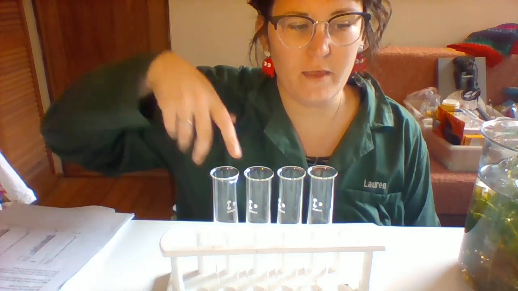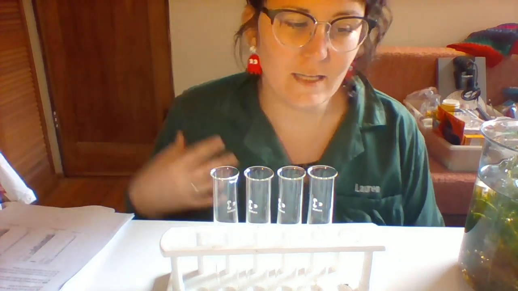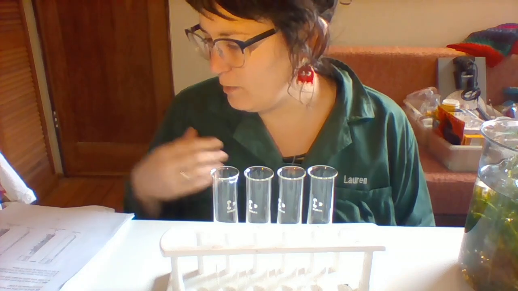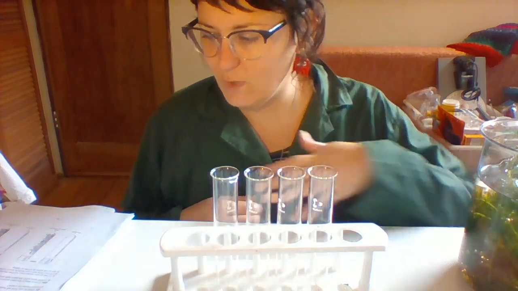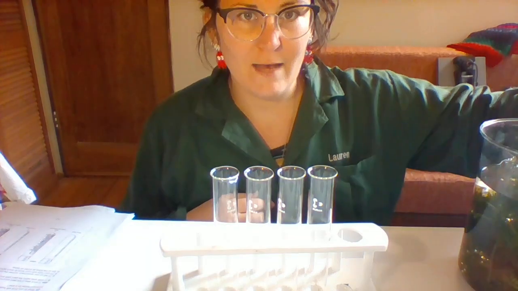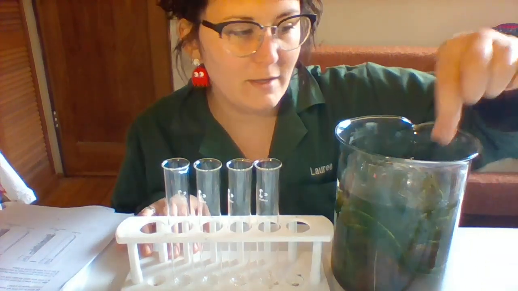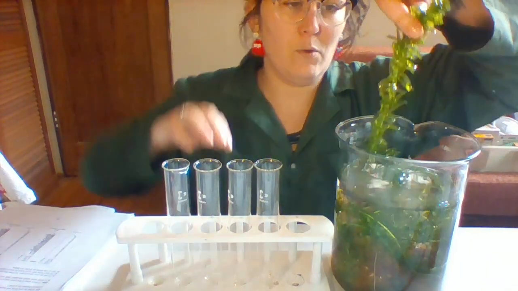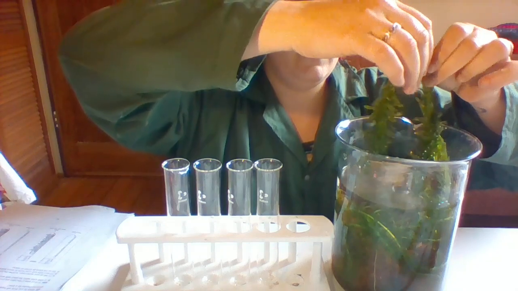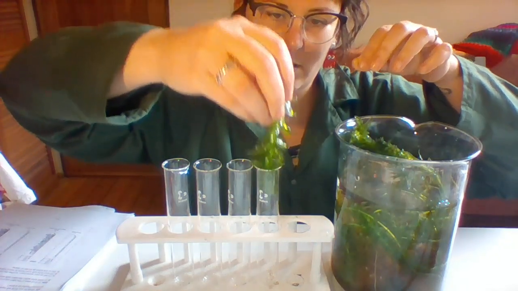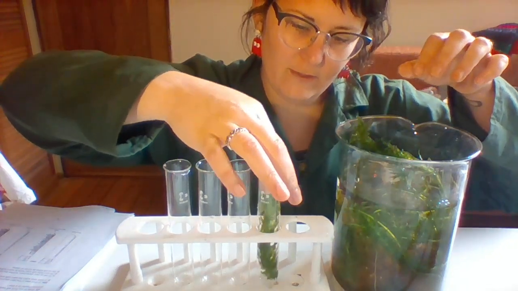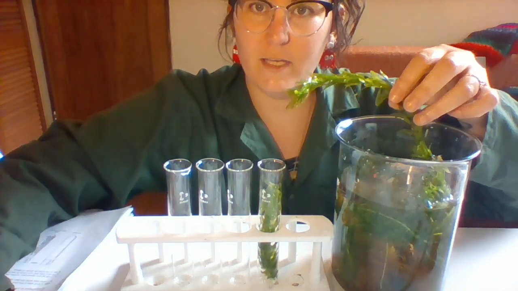Okay, so now that we've sussed out how that indicator works, I'm going to set up the experiment as is in the prac notes. I have some Elodea here, which is just like a water plant. And I'm going to break off a stem and put it in all of these.